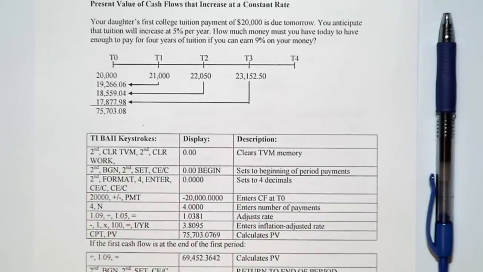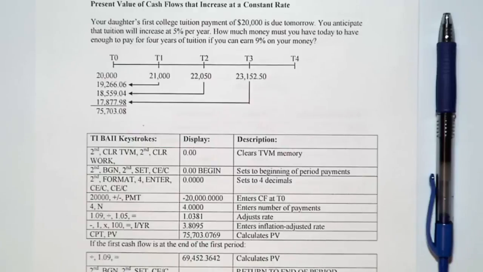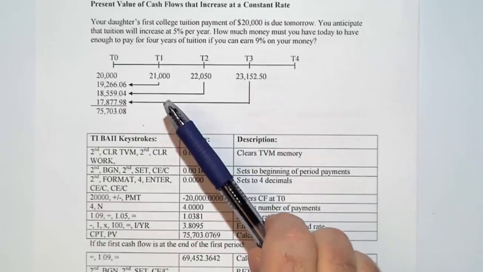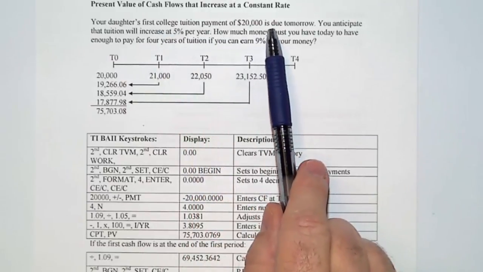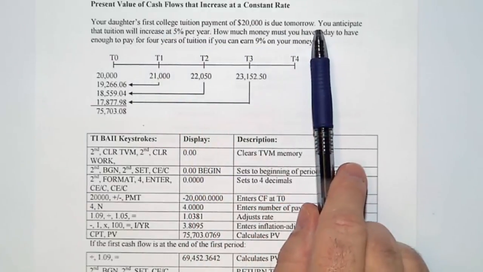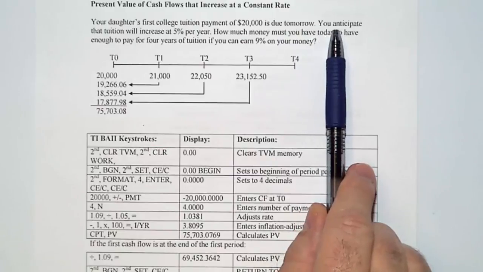Now let's look at present values of cash flows that increase at a constant rate. So again, we're trying to figure out what something is worth right now. But in this case, we're making the assumption that those future payments increase at a constant rate. So here's our example. Your daughter's first college tuition payment of $20,000 is due tomorrow, and we'll just think of that as being right now.